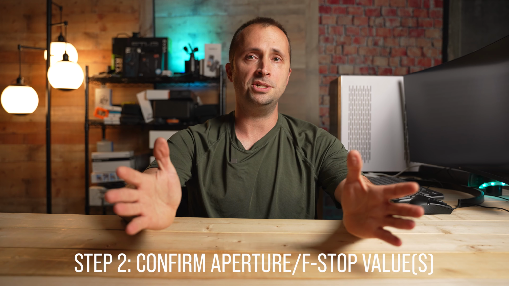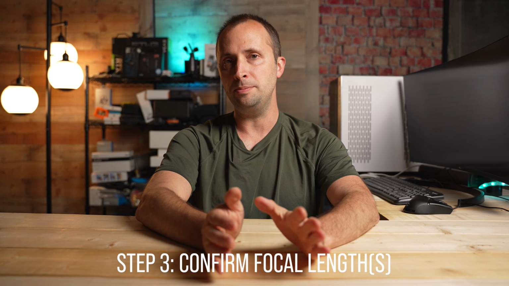The first is the f-stop value of the lens, or the range of f-stop values. Some lenses have a single static f-stop value, and other ones have a range. The f-stop value of that lens will limit what f-stop values you can use when that lens is attached to your camera. The other number on your lens that will matter is the number or range of numbers in millimeters.